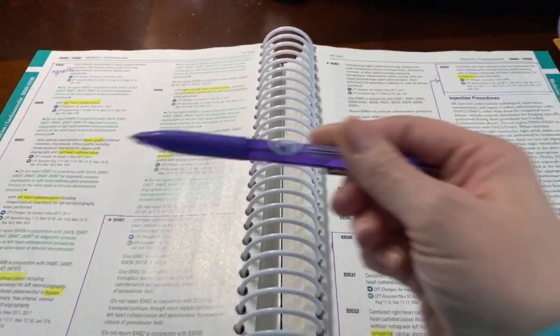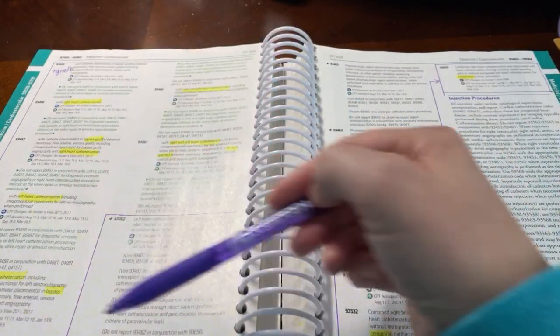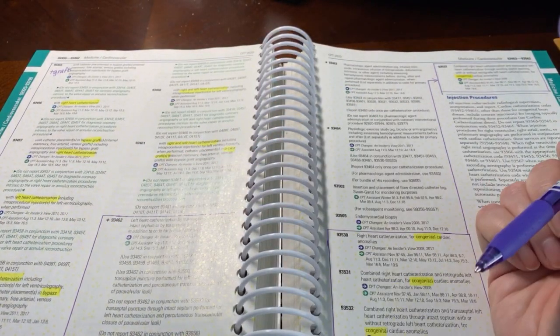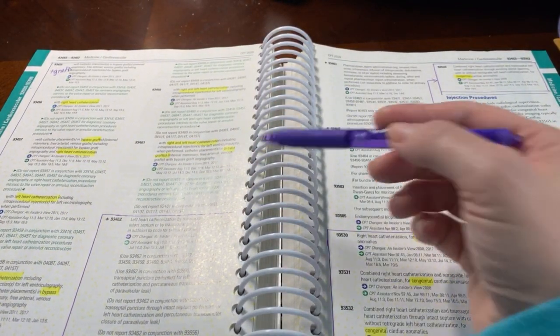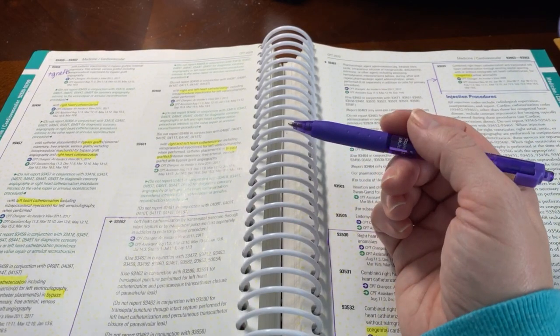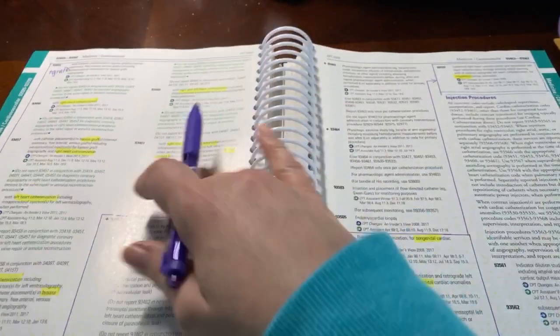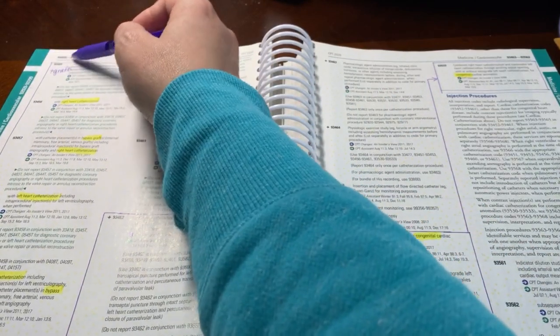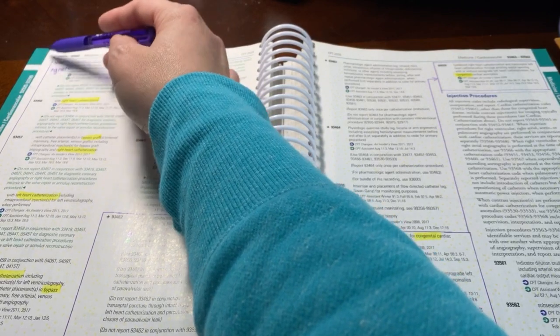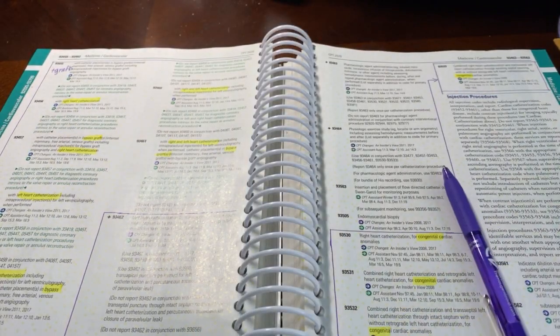You'll notice I drew an outline around these codes because those are all of the indented codes under this code here, 93454. And you could even write up here coronary angiography or parent code 93454 if you want, more of that visual to help you find the code in the code book.